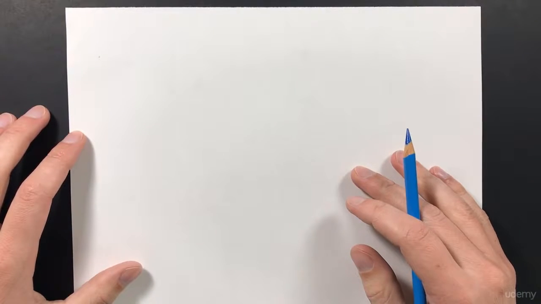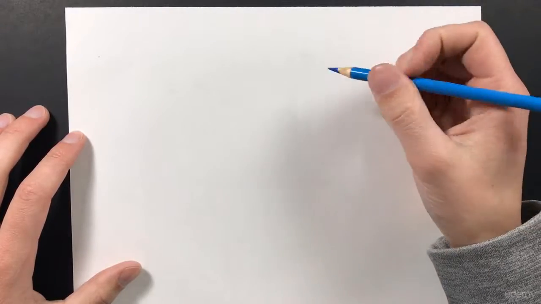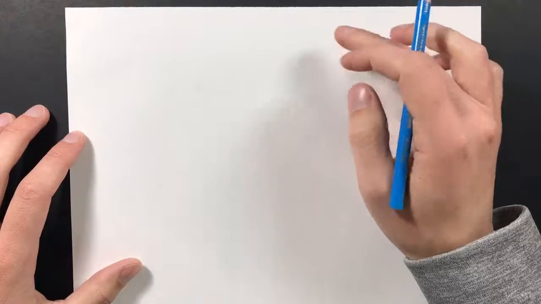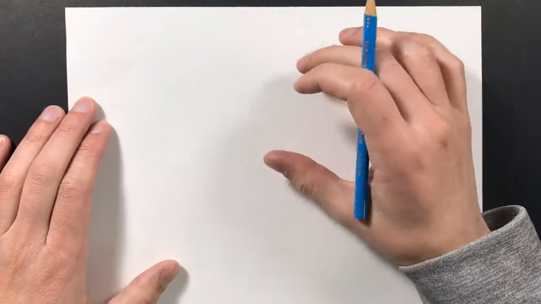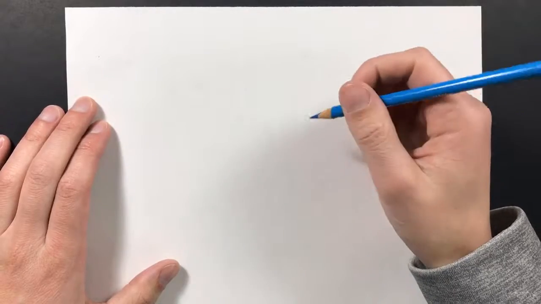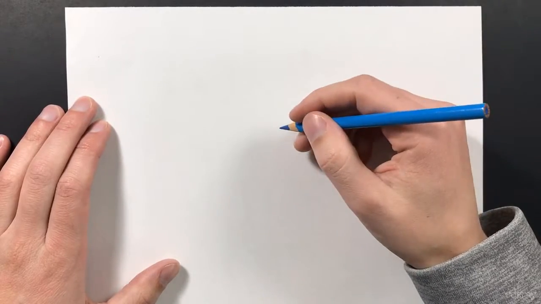Alright, in this lecture, we're going to go ahead and do a character design, and we're going to create this character out of super simple geometric shapes, just like we did in our last video lecture. And then we're going to take those shapes and turn them into organic shapes, and then add detail on top of that. So let's go ahead and get started.